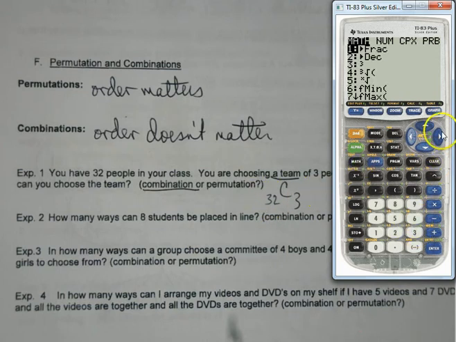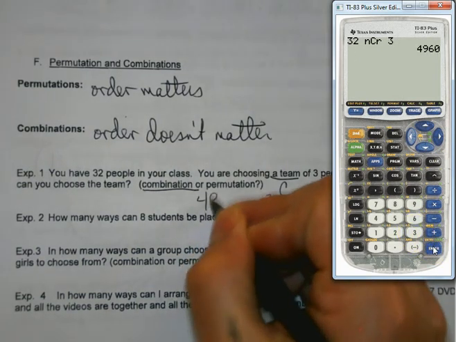So I'm going to hit math. I'm going to arrow all the way over to PRB, which stands for probability. You'll notice numbers 2 and 3, these are the 2 we're going to be dealing with. If it's a permutation, we work with 2. If it's a combination, we work with 3. We're dealing with a combination, so we hit that. And then we hit how many we want to choose. And it gives me the answer.